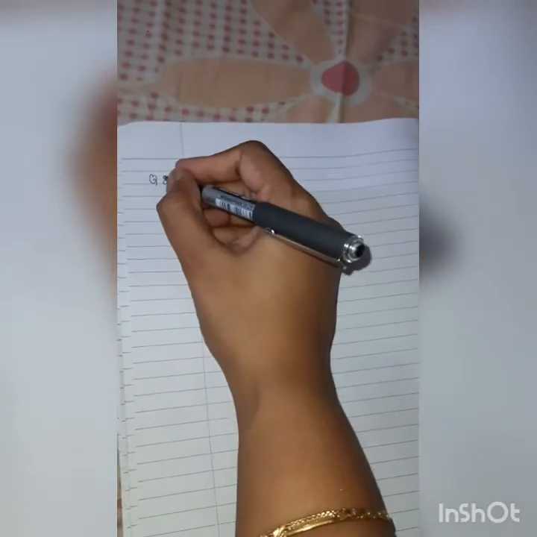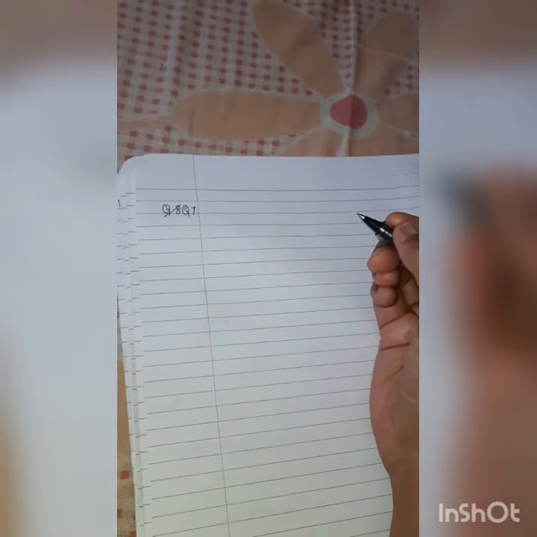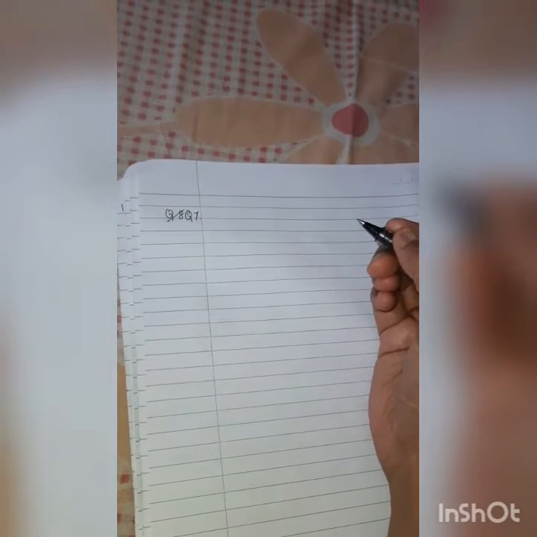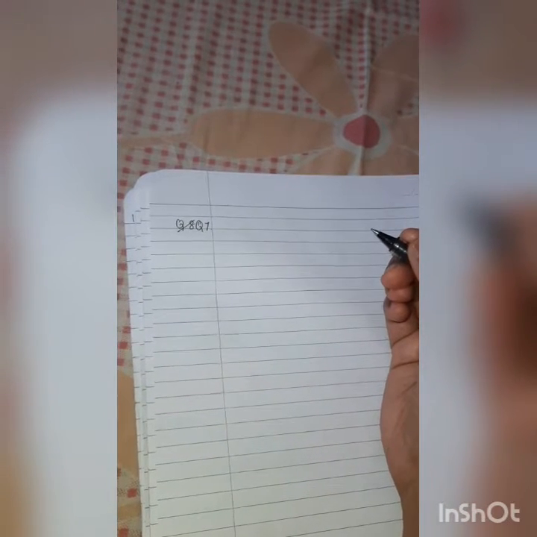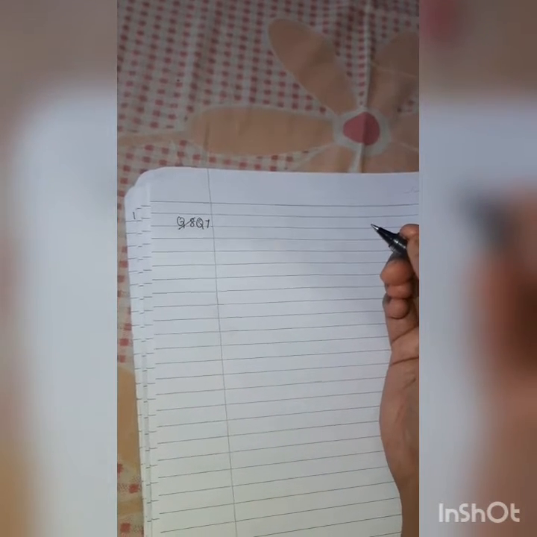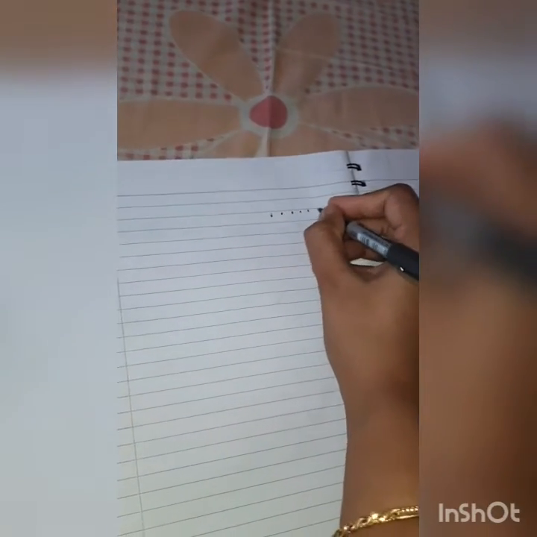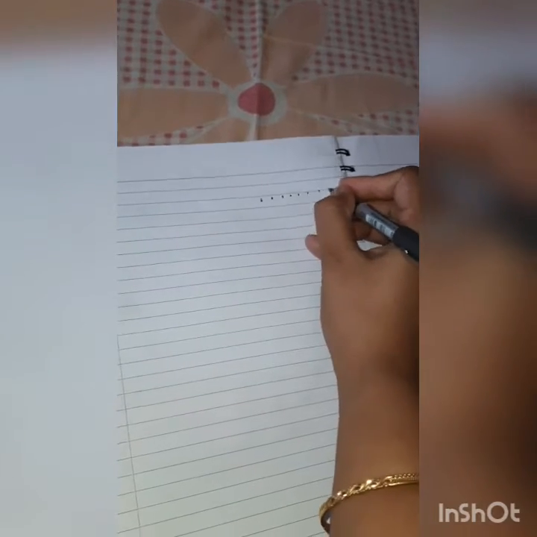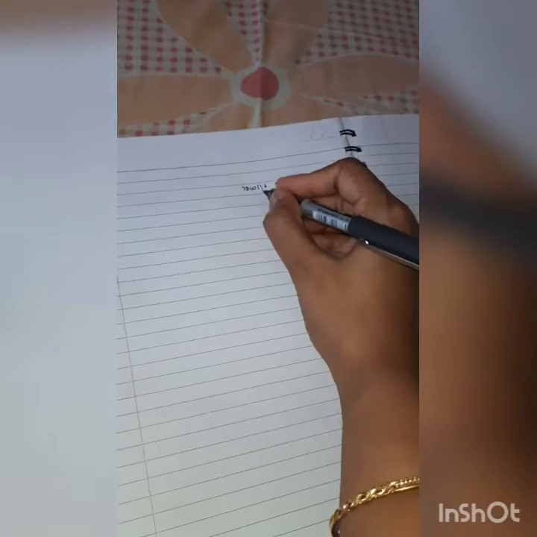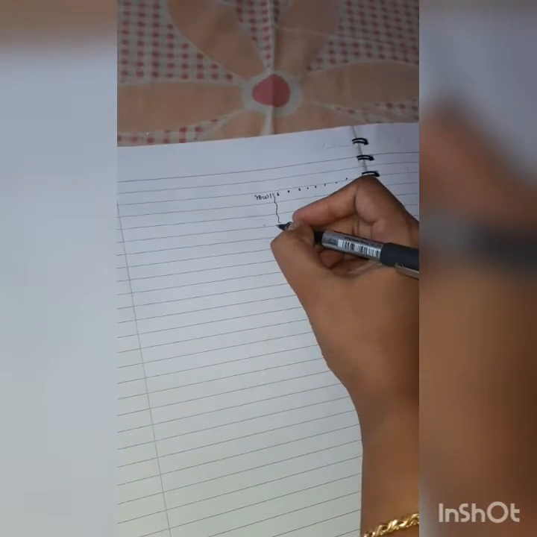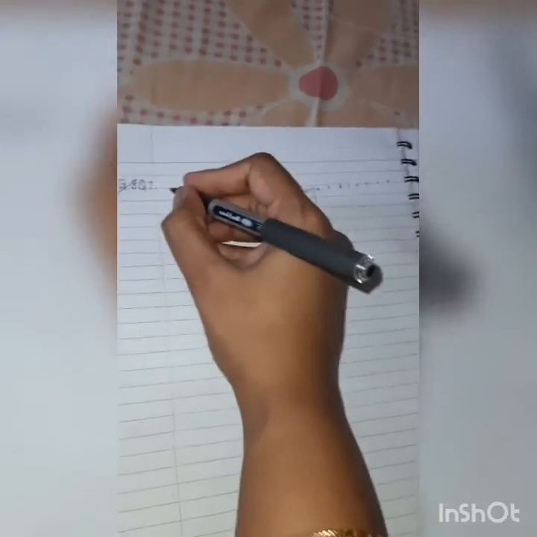Question 7. Radha is drawing a dot rangoli, a beautiful pattern of lines joining dots with chalk powder as shown in the figure. She has 8 dots in a row. So 2, 3, 4, 5, 6, 7, 8 dots in a row. But we don't know how many rows. So we need to assume rows as R. Then how can we write this?